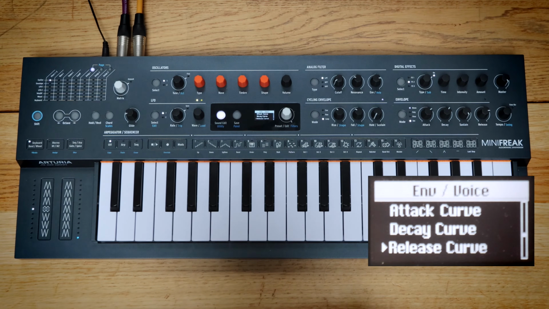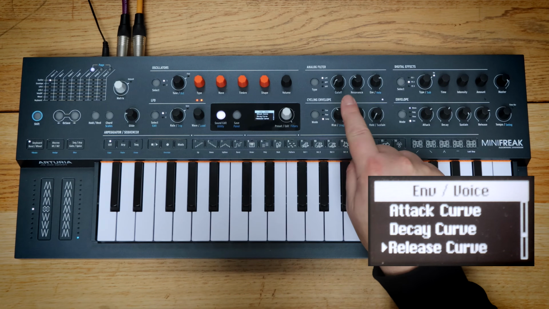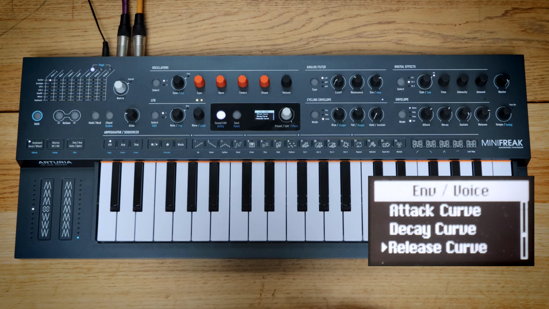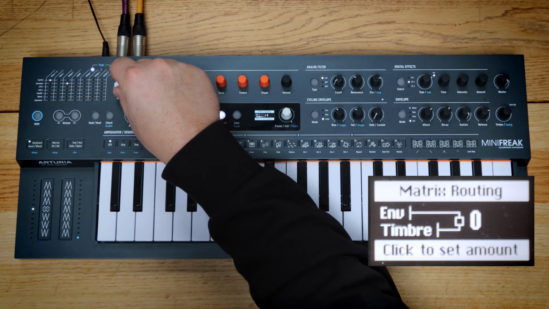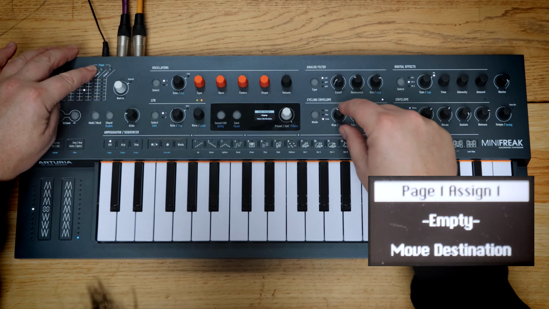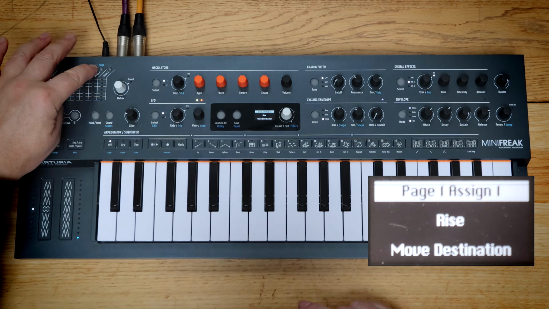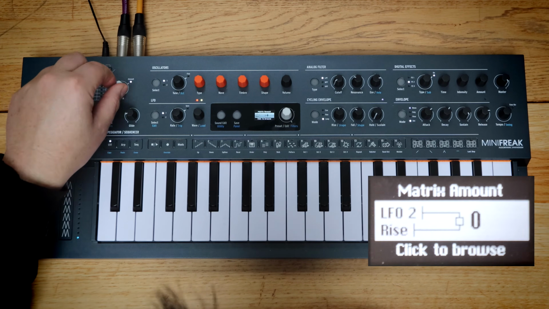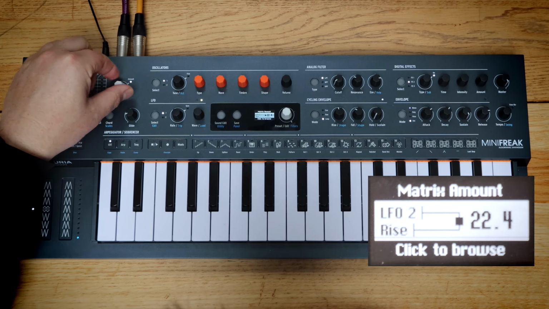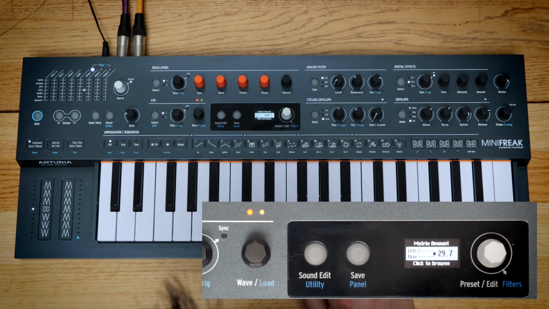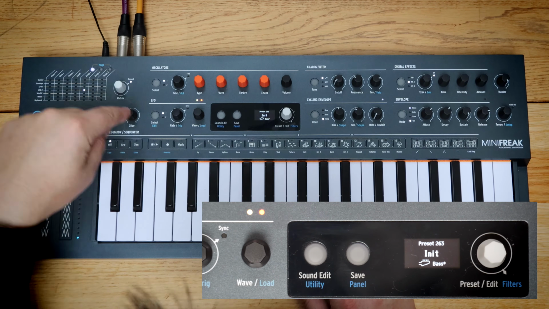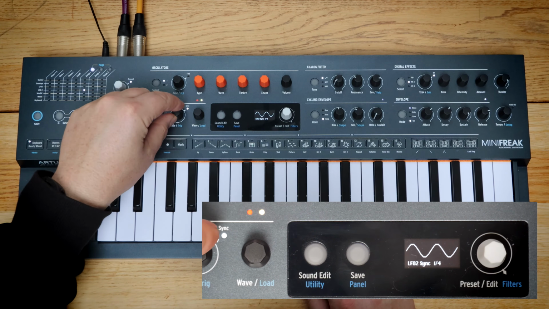Should we assign the rise of the cycling envelope with LFO 2? So we'll go to LFO 2 actually. Let's try that. So assign, empty, let's wiggle it. So we've wiggled the rise, and that's been assigned to envelope 2. So if we click on there, add some amount. And we can see LFO 2 flash in there. Let's just bring the rate down, go to LFO 2.